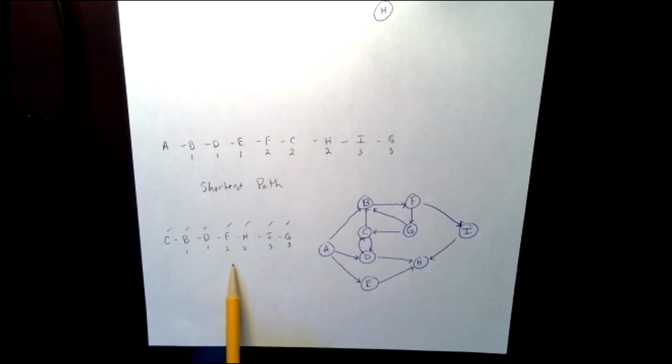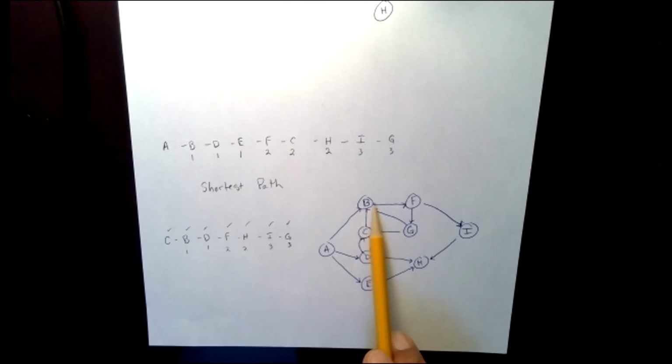But you can start to see the shortest path from C to I. C to I is 3. It looks like 1 up to B, over to F, and back to I. Cool.